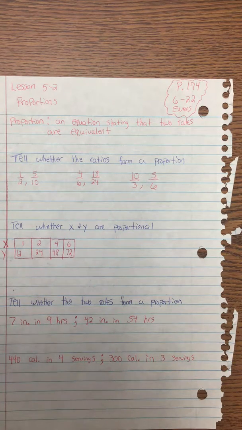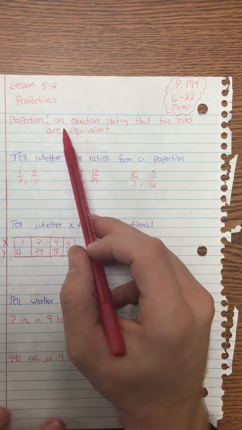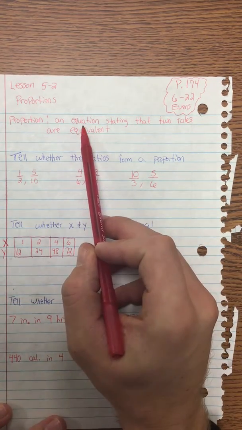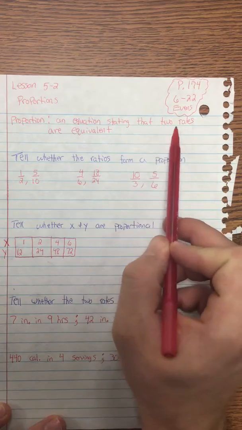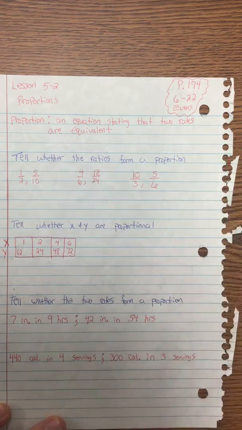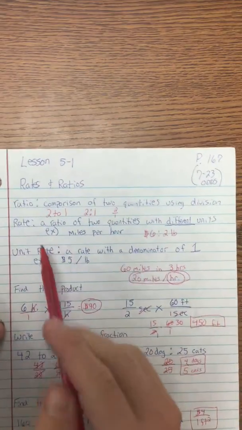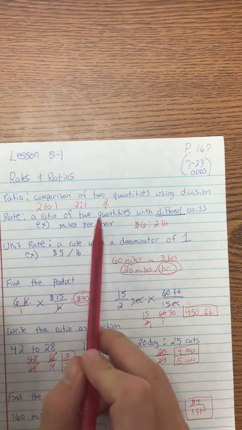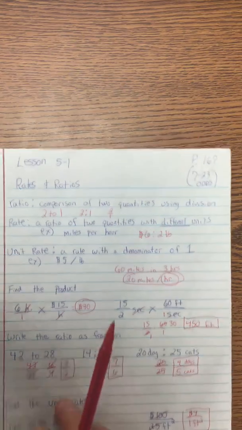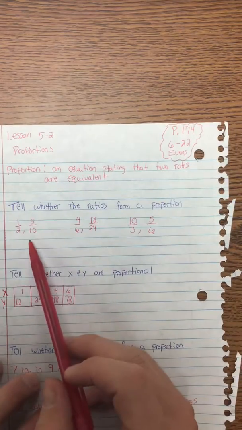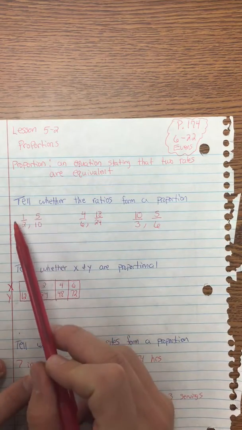So, just starting to determine what a proportion is, okay? A proportion is an equation, so there's going to be an equal sign in the middle, stating that two rates are equivalent. Now, we talked about rates in the last lesson, right? A rate was a ratio of two quantities with different units, okay? So, here is what we're going to be seeing today, all right?